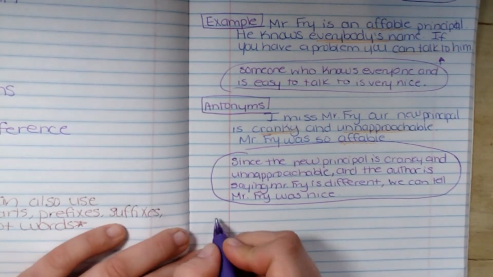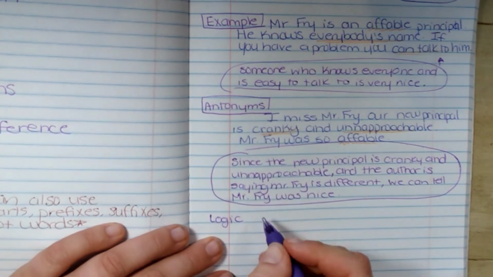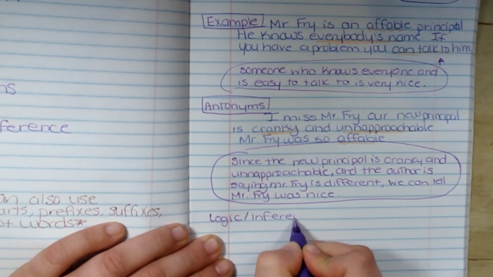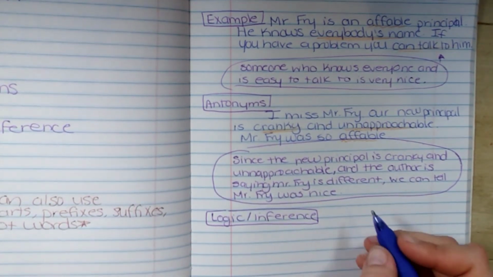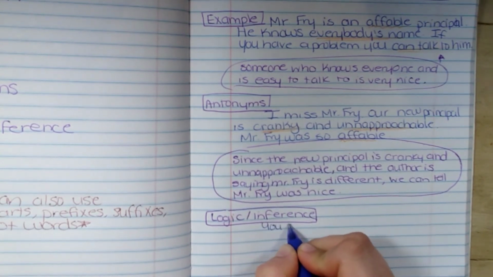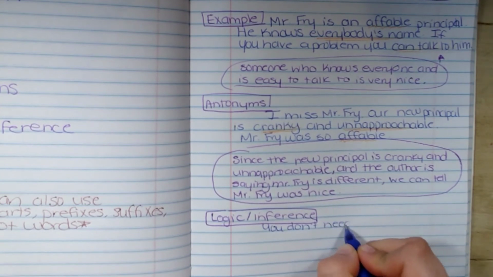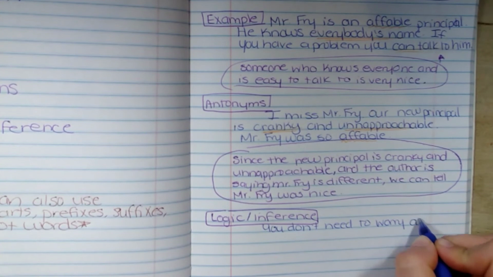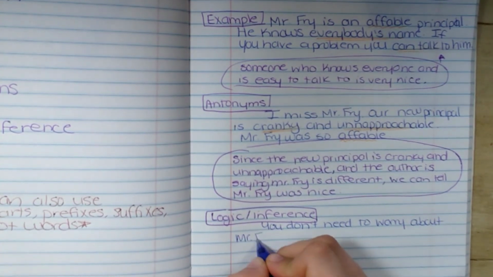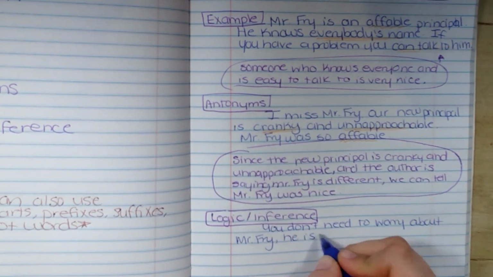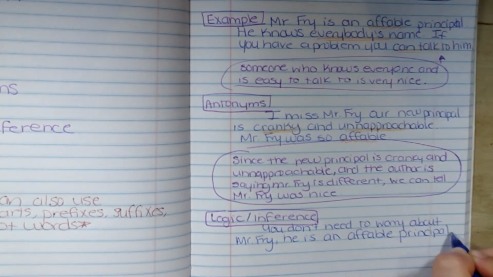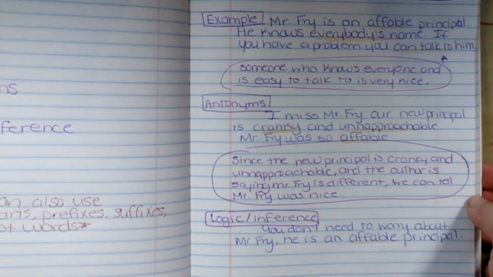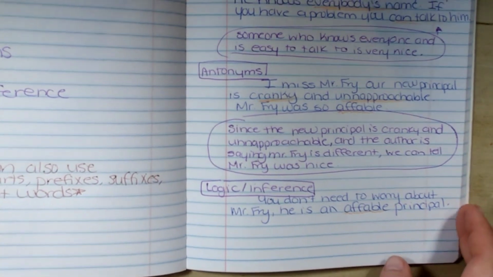Now my next one is logic or inference, using an inference. Using what you know and applying it to what they're saying. So for example, you don't need to worry about talking to Mr. Fry. He's an affable principal. Now, how do I figure out what that means? Well, if I don't need to worry about talking to somebody, then they must be nice. They must be someone who I can easily go to, and that is going to tell me that affable means that they're nice and that they're easy to go to because of those inferences.